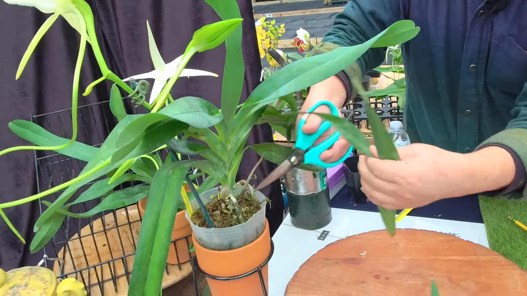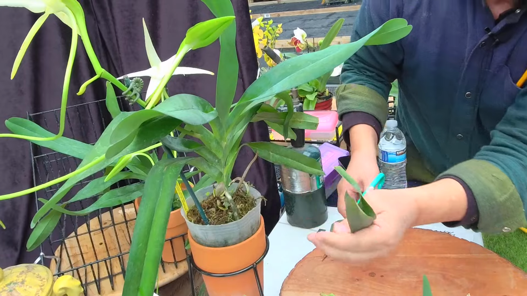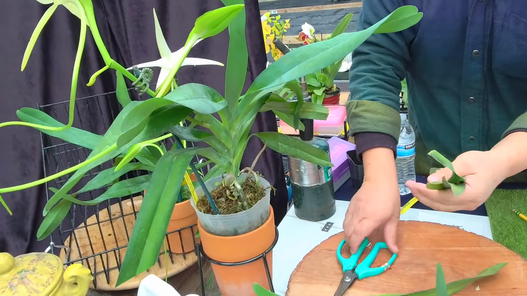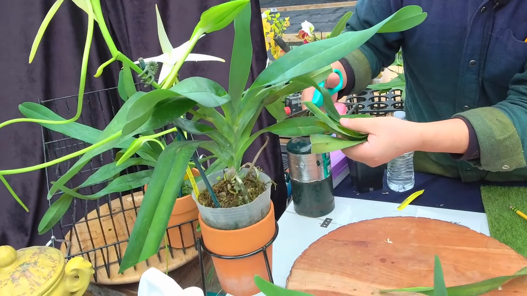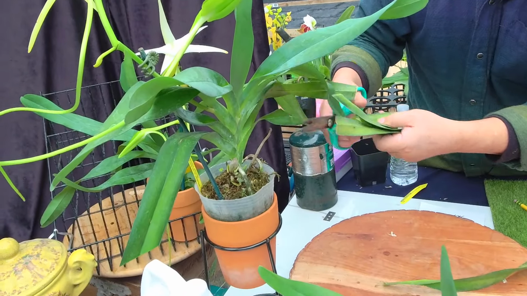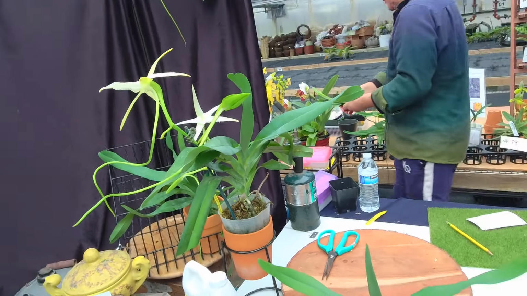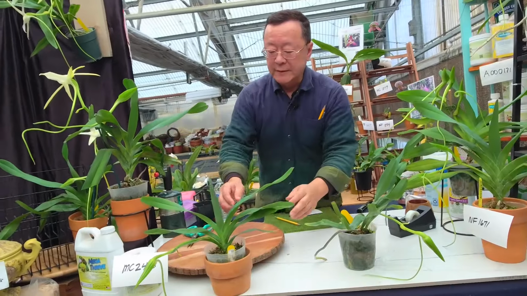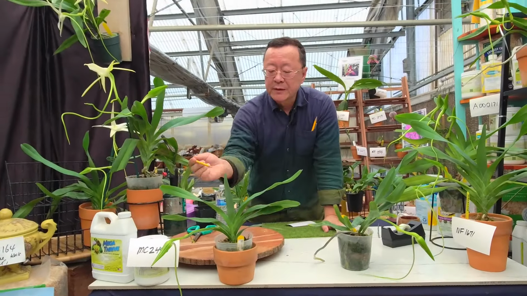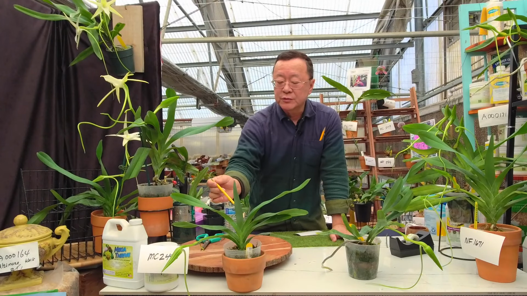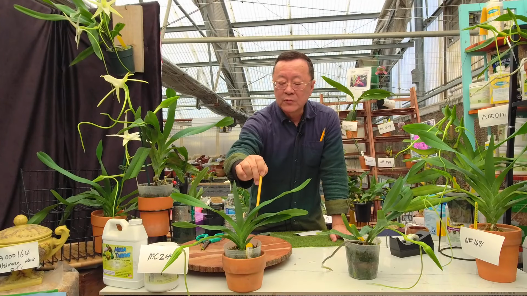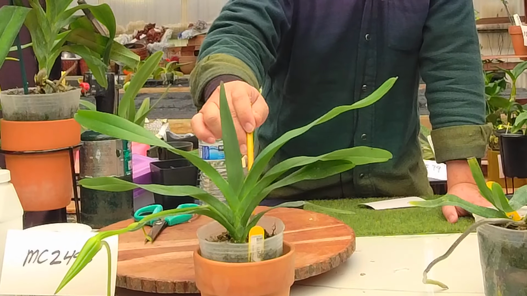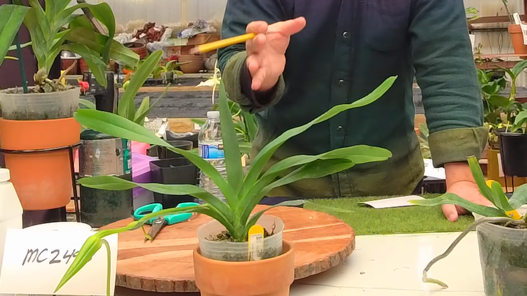In this case, I want to make sure they are presentable, especially if you're going to an orchid show. A well-groomed plant can make the difference between a red ribbon and a blue ribbon, and that's what judges are looking for. Another thing is, because of the leaf structure, they tend to collect water in these pouches here, so this is why you want to water early in the morning.